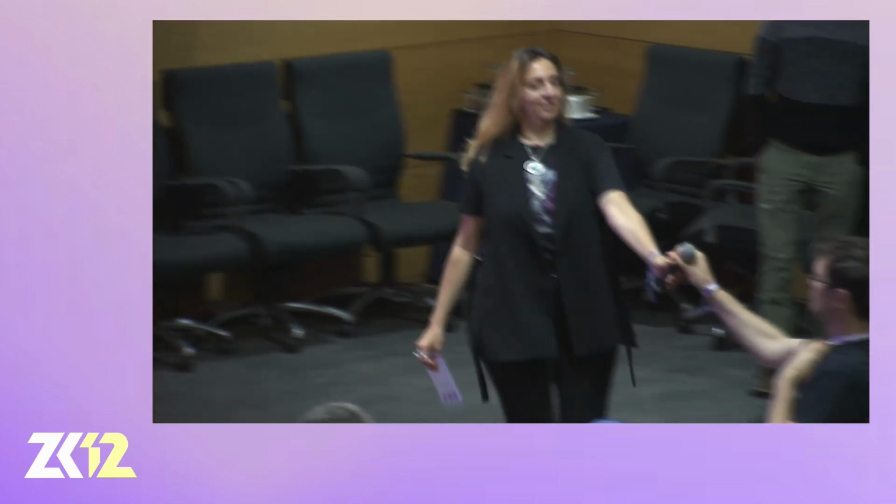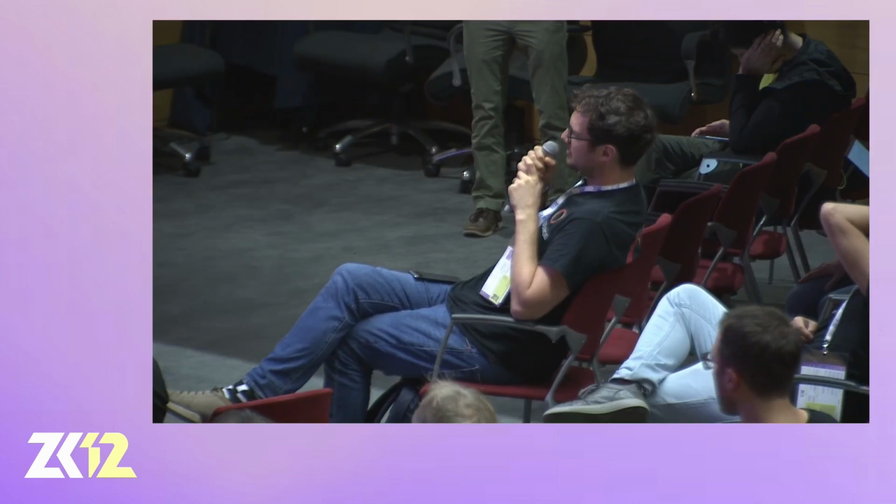Any other questions? Do you allow to write your own kind of precompiles in a sense, like can I write my own Keccak implementation, for example, in this language? You as a user of Zirgen? Yeah, it's not well supported right now, but that is on the roadmap.